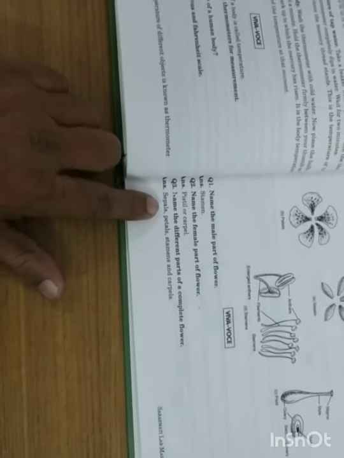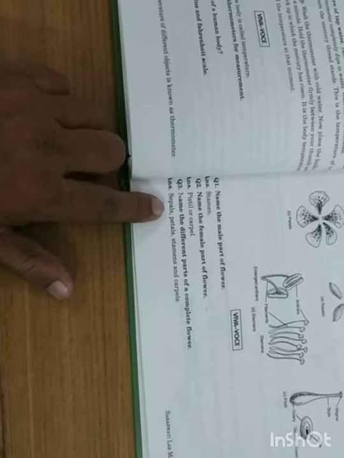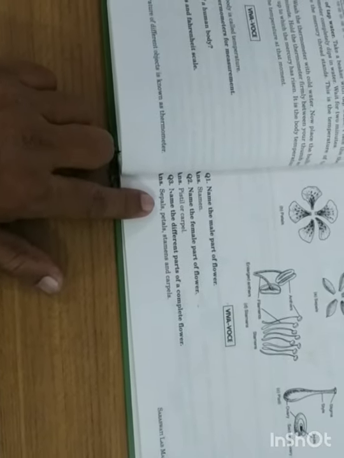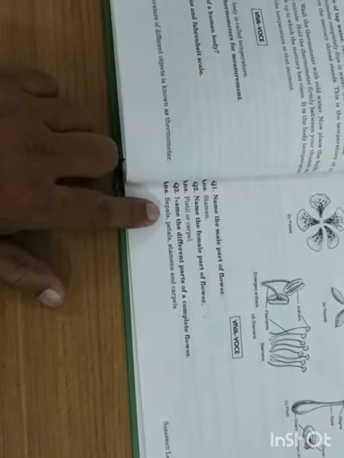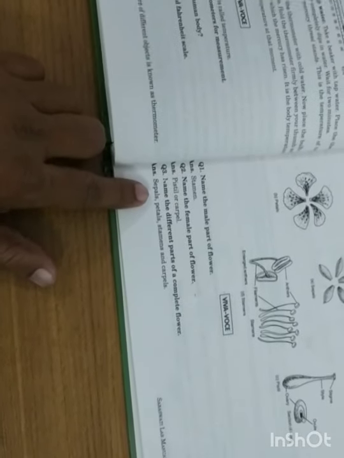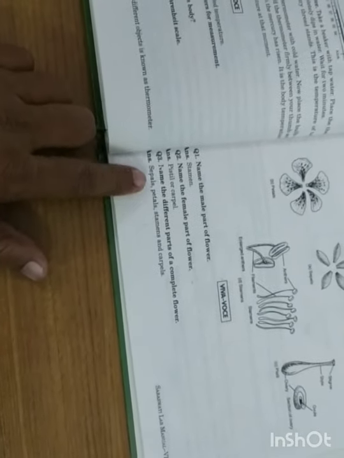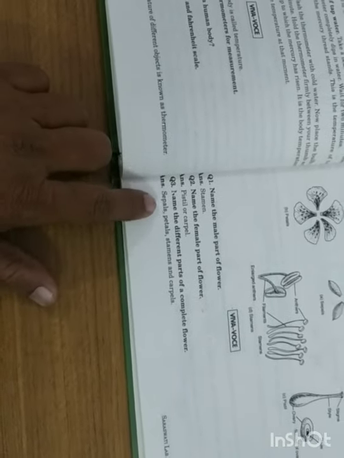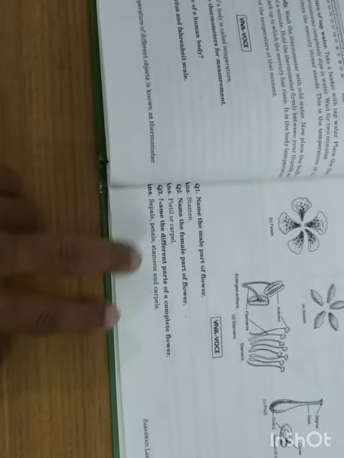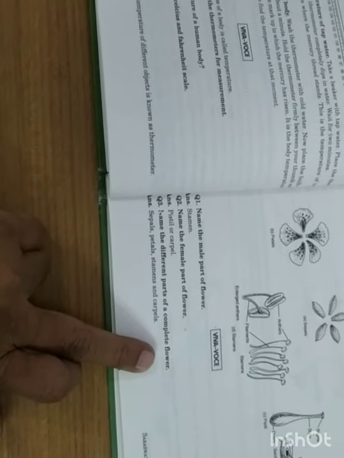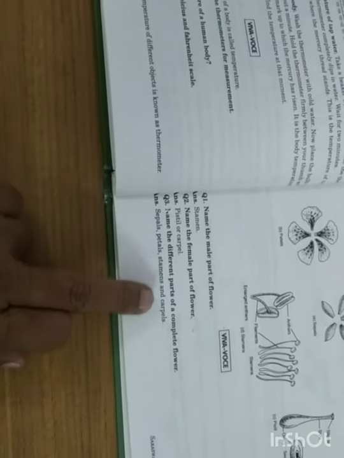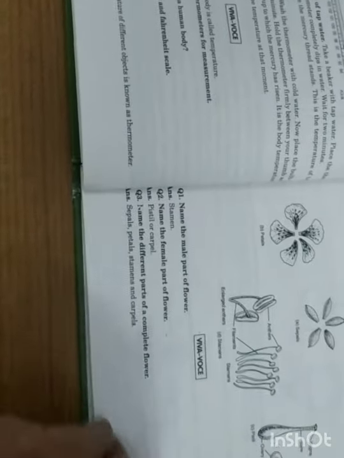So if all the four parts are there, then it is called a complete flower. Some flowers, for example papaya, have only a male part or a female part, in separate flowers. Some flowers contain only the male part, some contain only the female part. You are going to study that in higher classes, in 7th standard. So what is a complete flower? A flower is called complete if it has all four main parts: sepal, petal, stamen, and carpel, also called pistil.